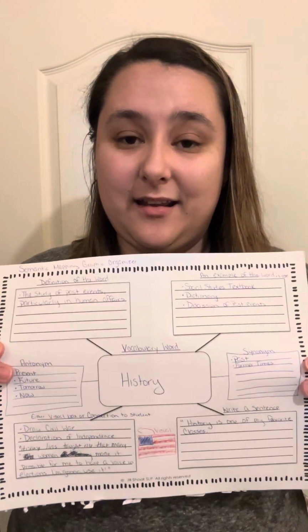And then in the bottom right box, they could write a sentence using that word. So, history is one of my favorite classes. The study of past events, particularly in human affairs, is one of my favorite classes. So they would know how to use that word, when it would be appropriate to use that word, and they can effectively use that word in conversation or even in written communication.